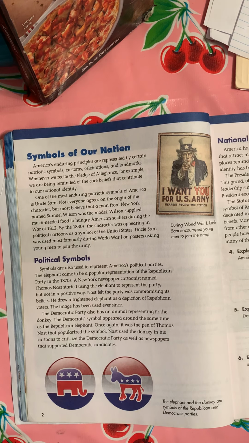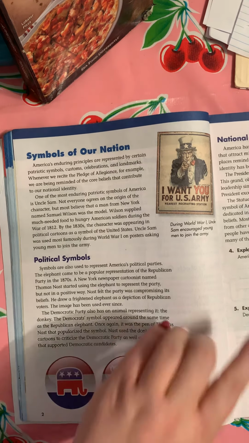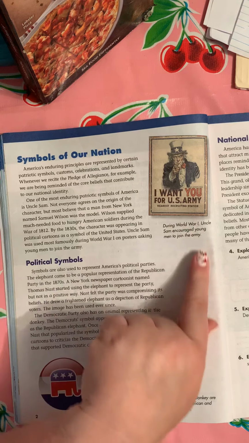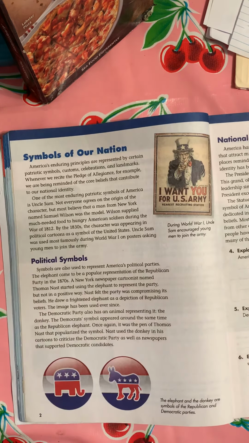By the 1830s, the character was appearing in political cartoons as a symbol of the United States. Uncle Sam was used most famously during World War I on posters asking young men to join the Army. And that's him right there. During World War I, Uncle Sam encouraged young men to join the Army.